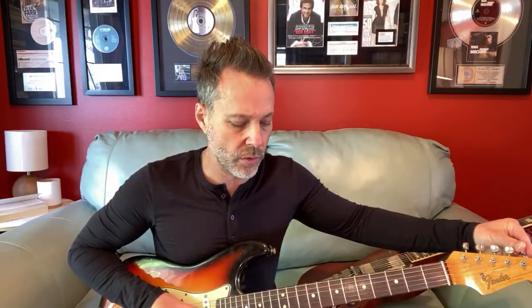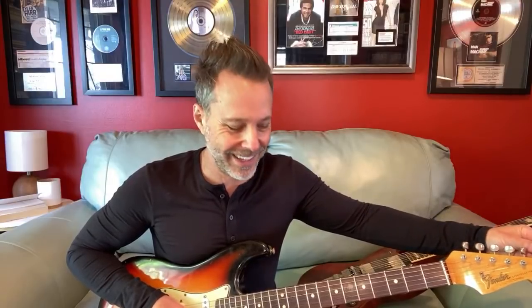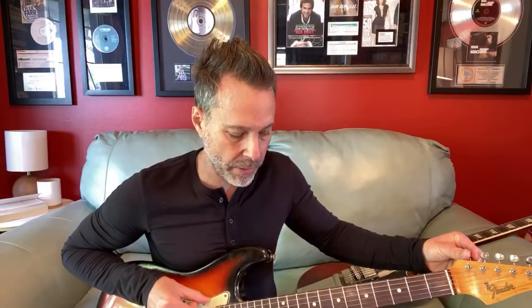You want to use these tools that I'm teaching you, so this is why I like the pedal tuner, because I'm not having to fiddle with the little guy here, and I can just click a pedal and I'm talking to the crowd while I'm tuning my guitar. So that's why I prefer the pedal, but you may like the clip-on tuner better.